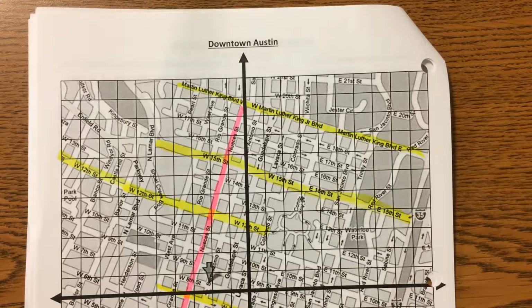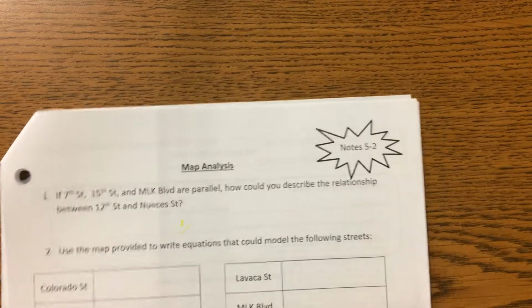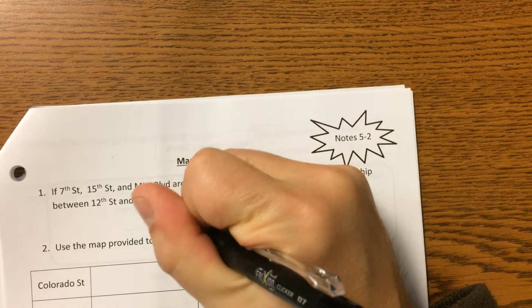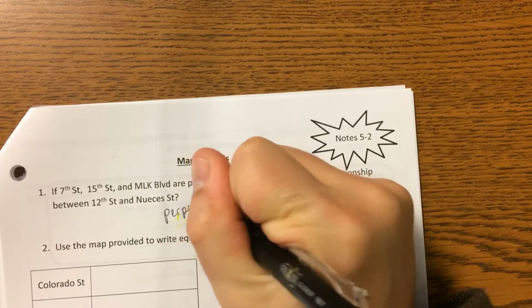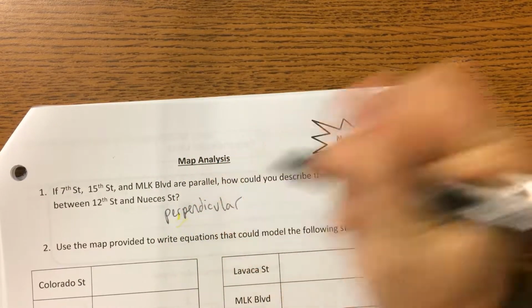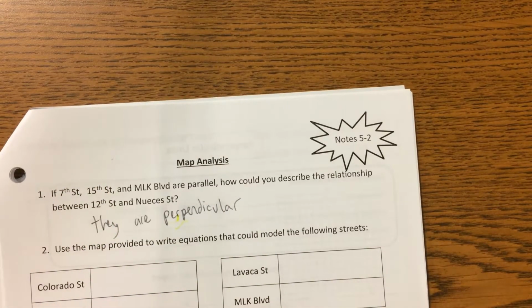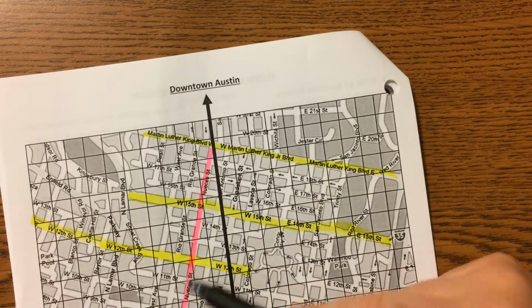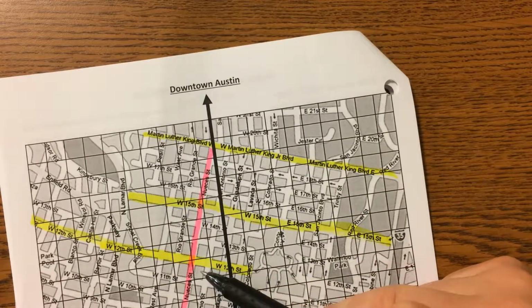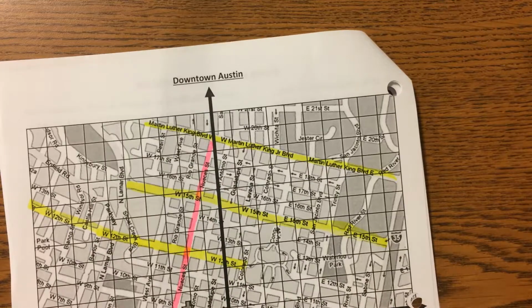And that is what we're going to be talking about mostly today. The relationship between perpendicular lines. So what perpendicular means is that the two lines intersect at a 90-degree angle. So you can see that like 12th and Oasis are intersecting at this 90-degree angle. So you would say they're perpendicular.